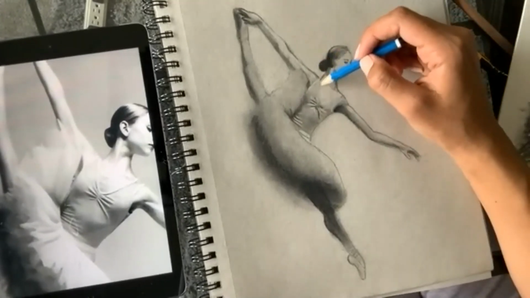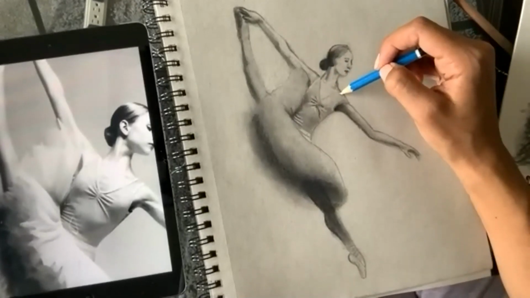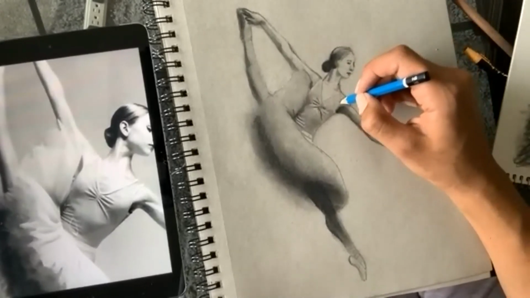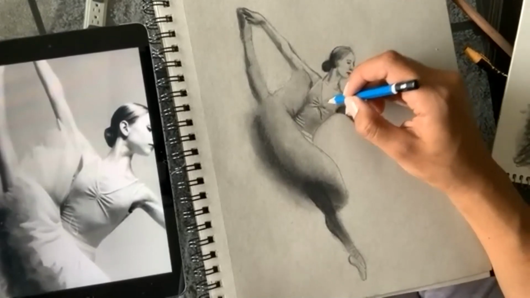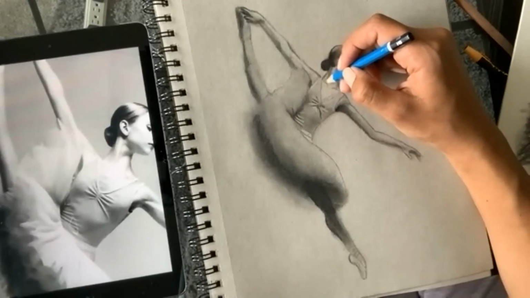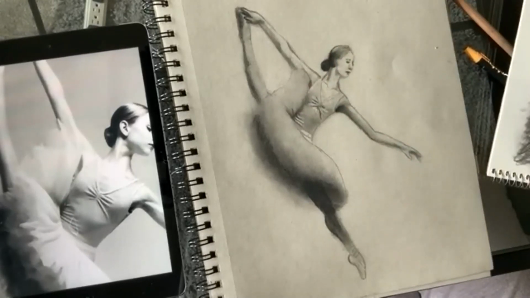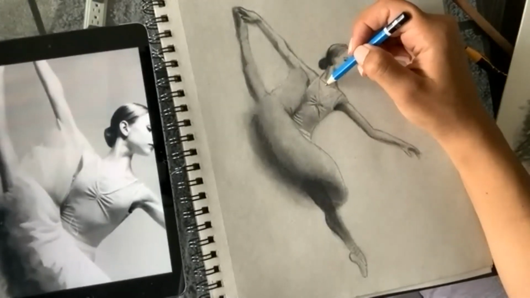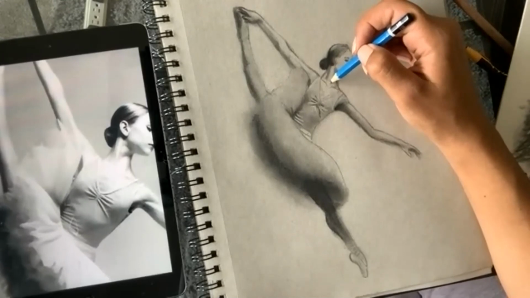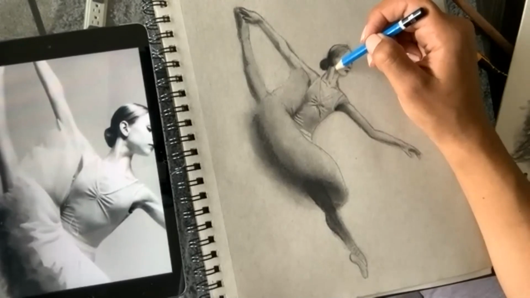I'm gonna use my pen just to go over a little bit of the smaller detail here. The clavicle. Don't forget to do these two bones or lines indicating the bones. It really brings everything together for the head at least.